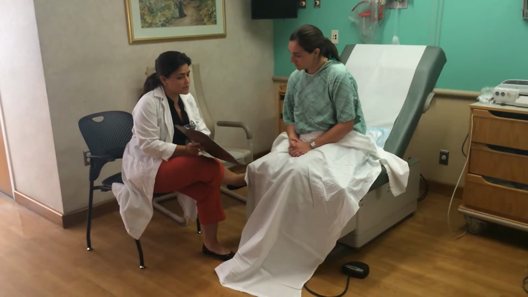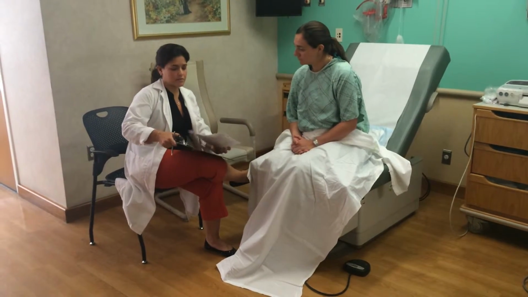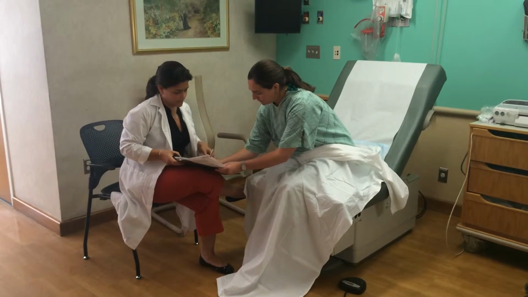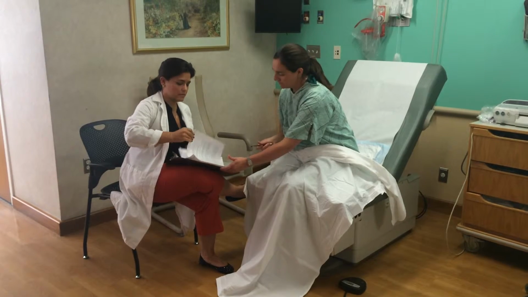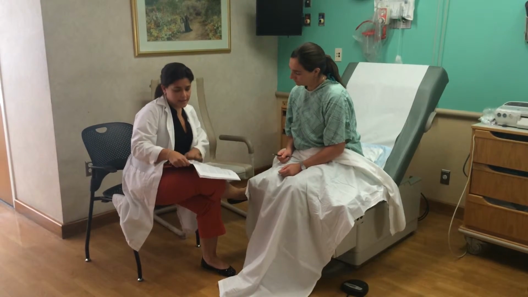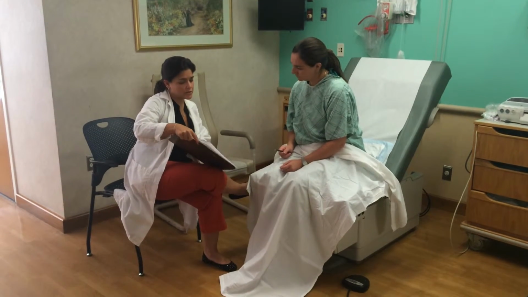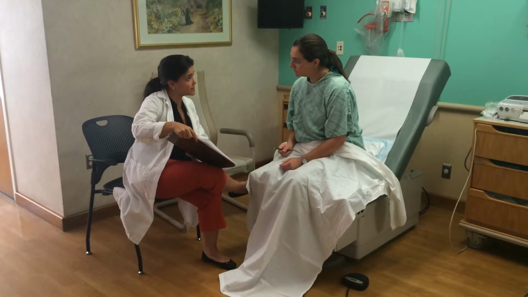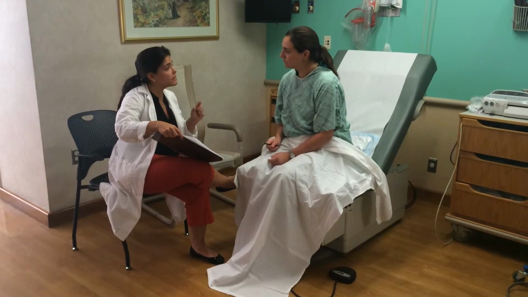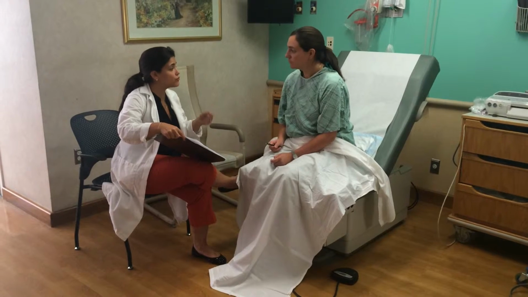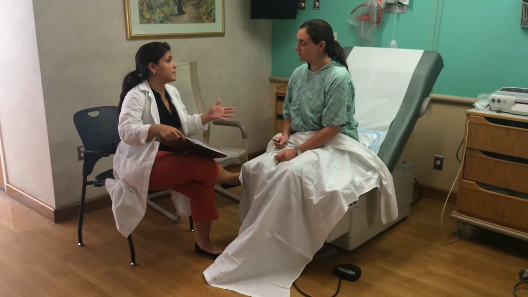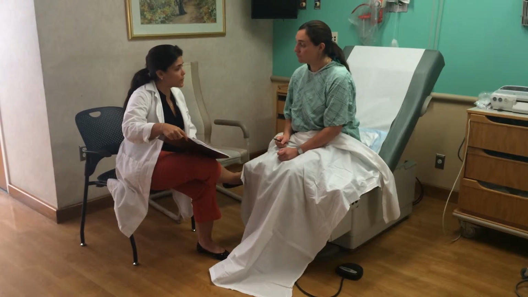The second part kind of gives just a background. Should I initial? Okay. This next part specifically details the procedures that are going to be done as part of the study. And so as I described before, what it really involves is just having a little extra blood, about a teaspoon or so, drawn at the time when you would normally have blood drawn as part of the normal standard of care to take care of you, okay?